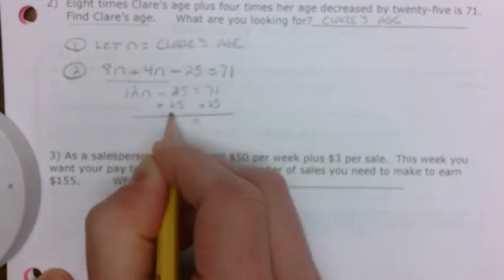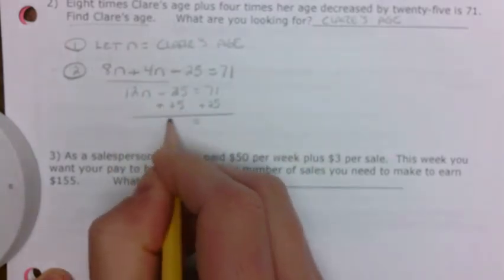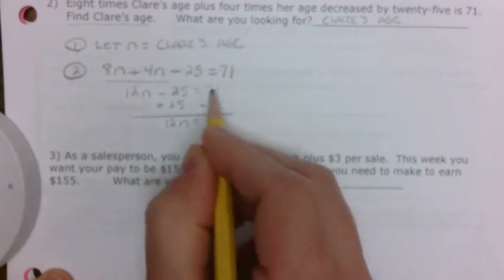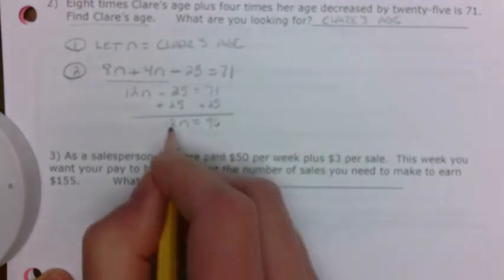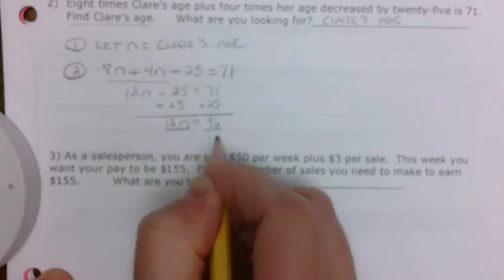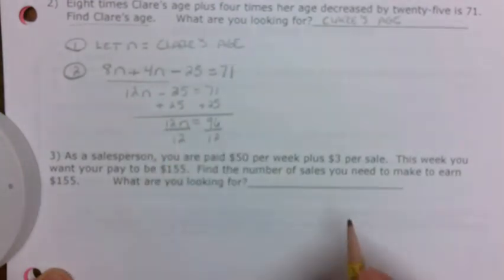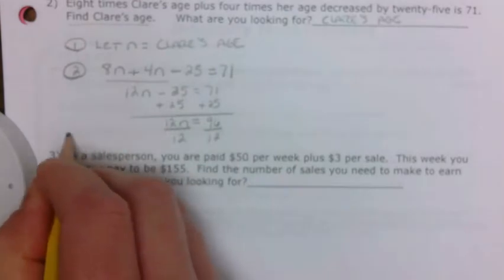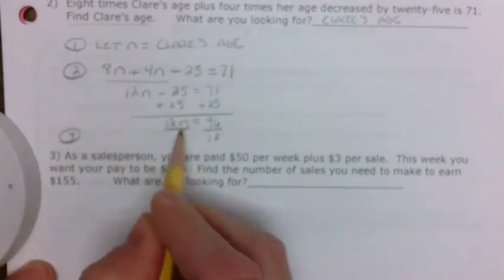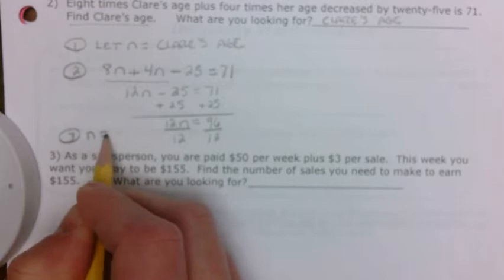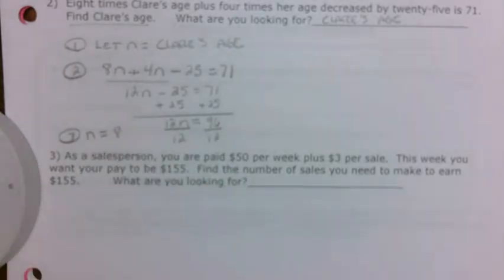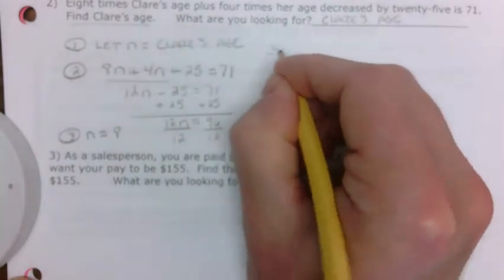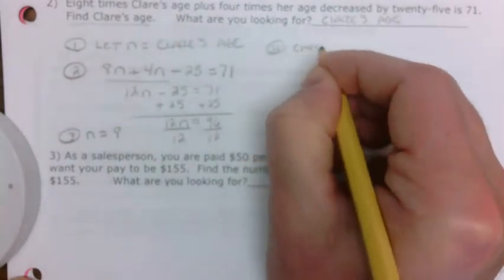On the left, negative 25 plus 25 is 0, leaving us with 12n. 71 plus 25 is 96, so 12n equals 96. Now to get n, we'll just divide each side by 12. Okay, and then I'm out of space, so I'll write step 3 over here. 12n divided by 12 is n, equals 96 divided by 12, which is 8. N equals 8. Step 4 is our check.